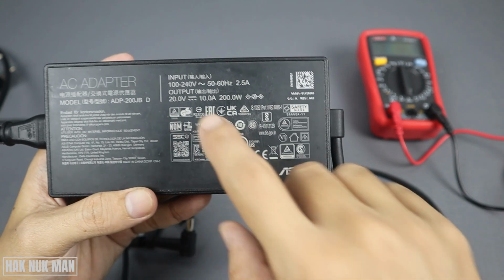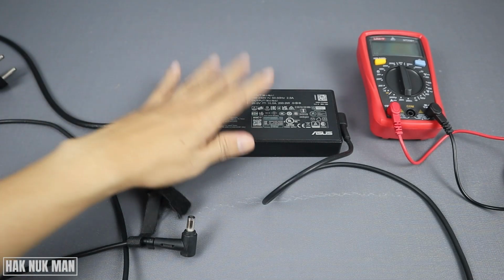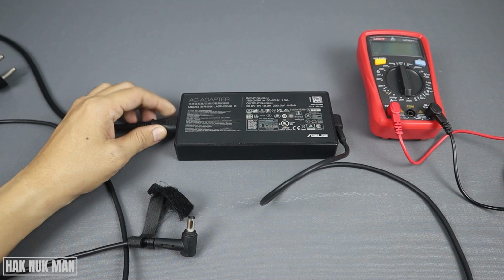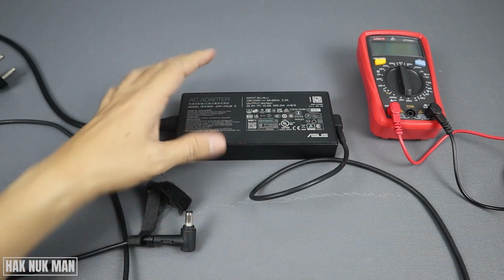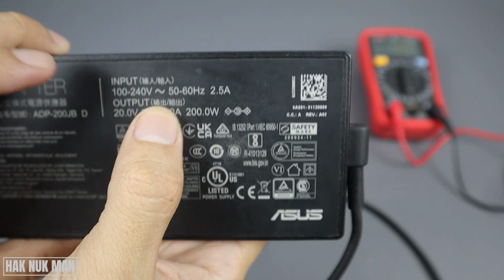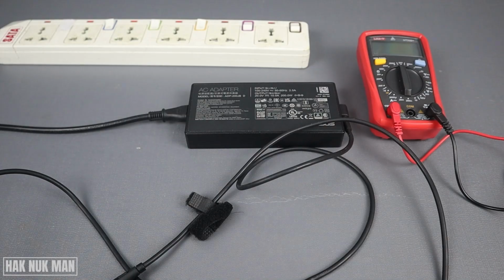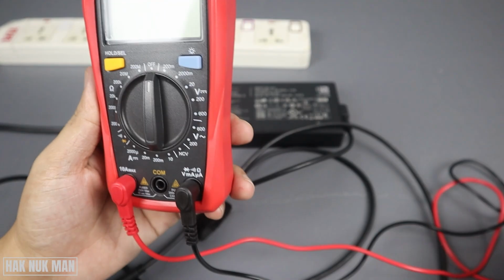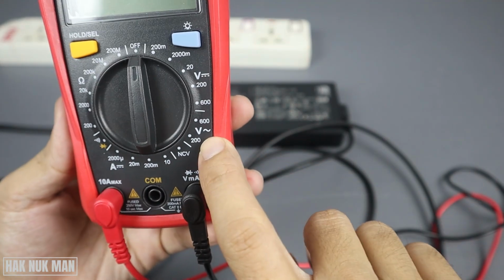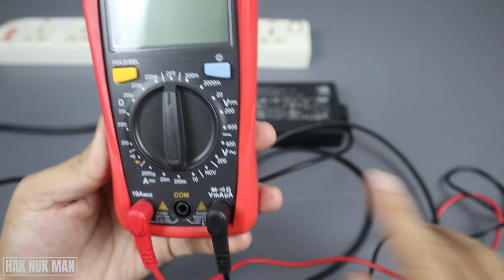the output voltage is 20 volts. So that means the adapter is a converter from AC voltage to DC voltage. You can see this logo, that means the AC voltage, and this logo, that means the DC voltage. On your multimeter you will find the same logos here. This is the AC, and this one is for measuring the DC voltage.